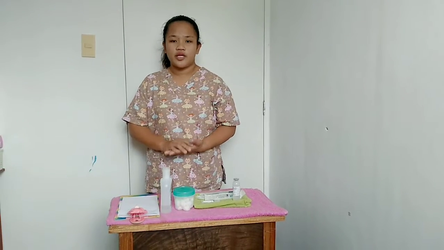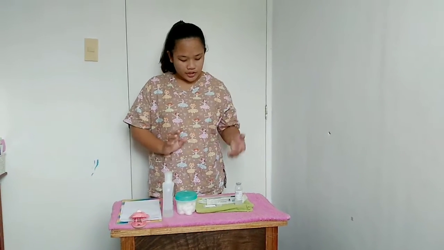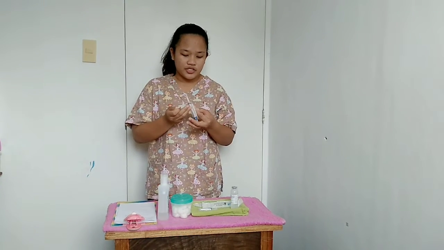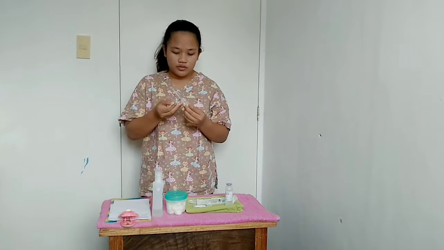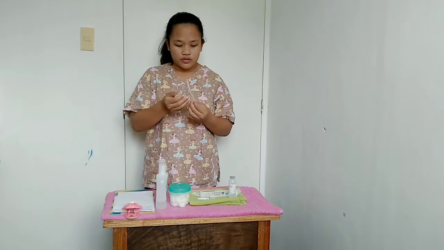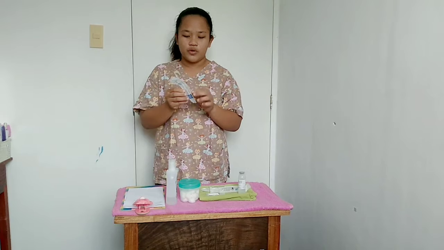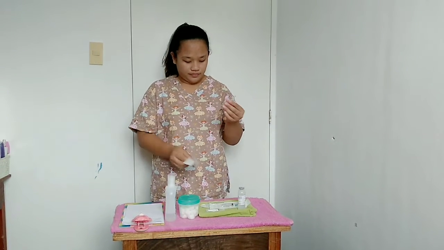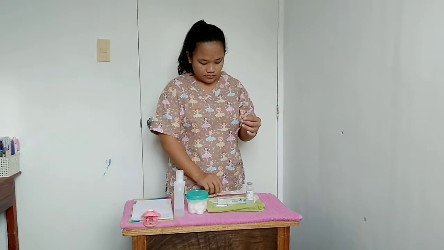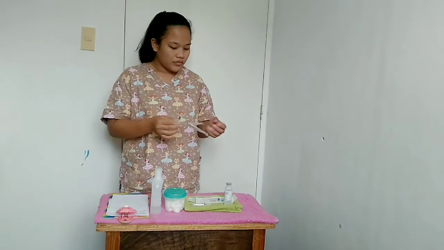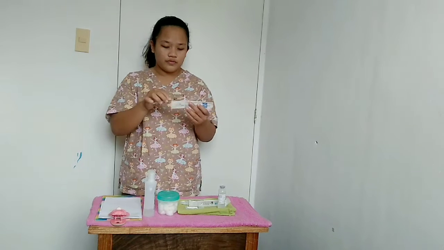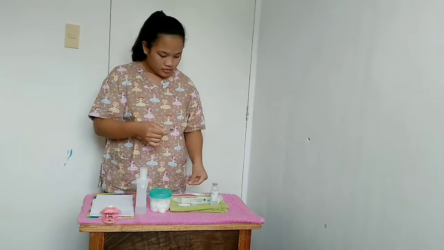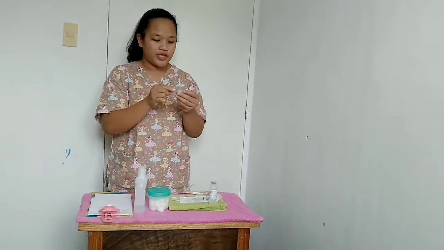To prepare the medication for intradermal injection, first we have to get the syringe and open the package. Always remember that we only hold the barrel and the plunger. We need to remove the needle and change it with the aspirating needle.